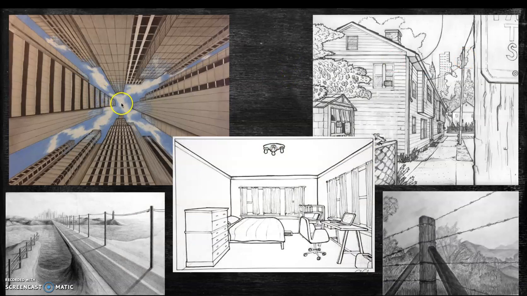So the vanishing point is somewhere here, the horizon line is there, and you can see the converging lines. Vanishing point is up here. The vanishing point in this composition is actually somewhere outside, and the vanishing point is somewhere around here. Again, you can start recognizing it by the use of the converging lines.